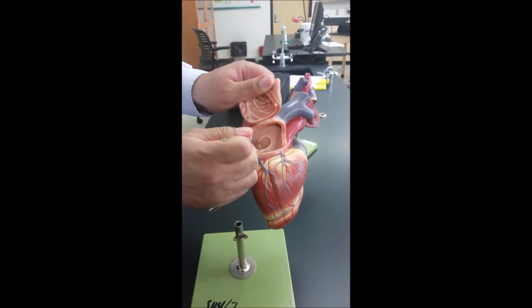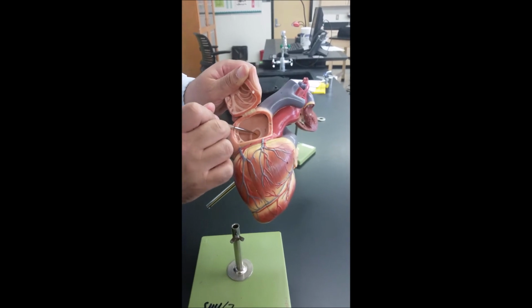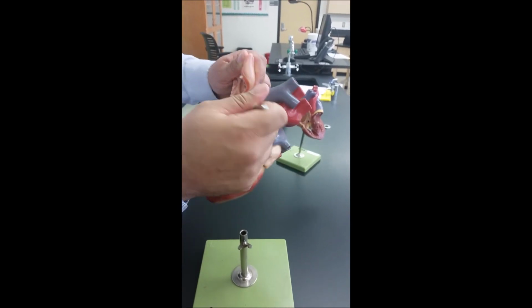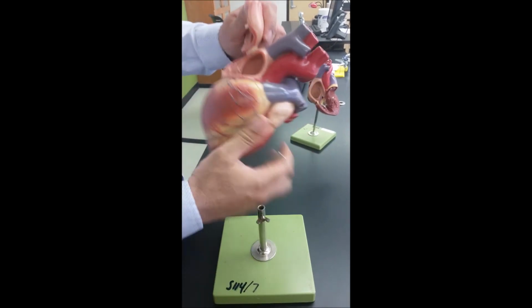This circle here, this is called the fossa ovalis, and this used to be open in the embryo so that the blood can move from the right atrium to the left atrium, but now it's closed. This is called the fossa ovalis.